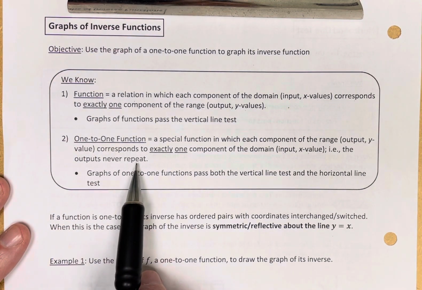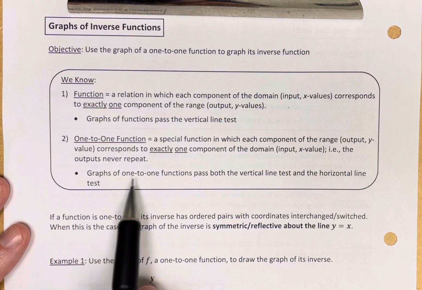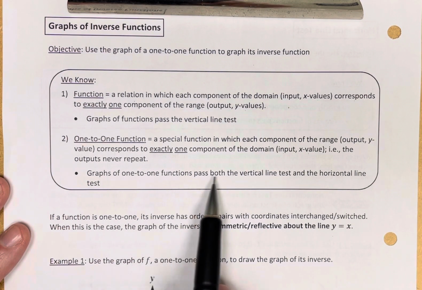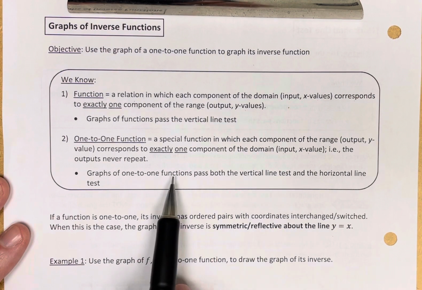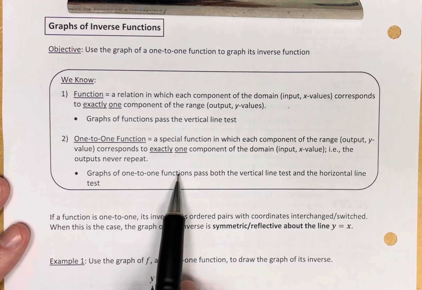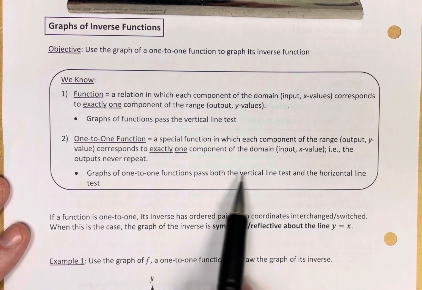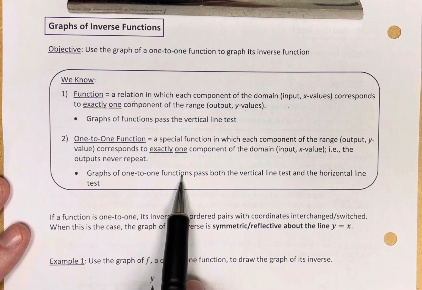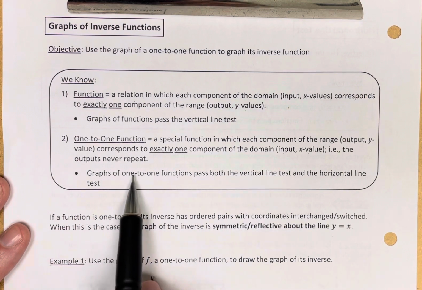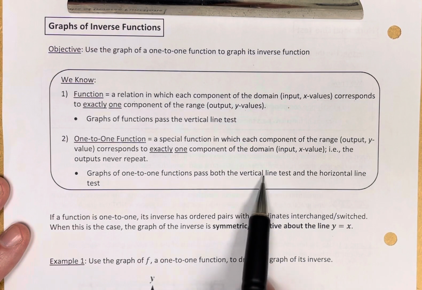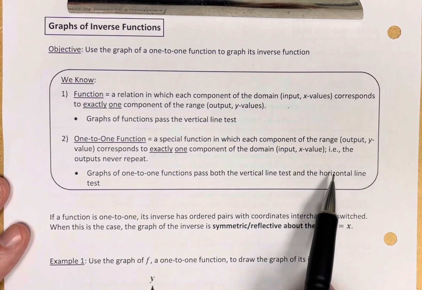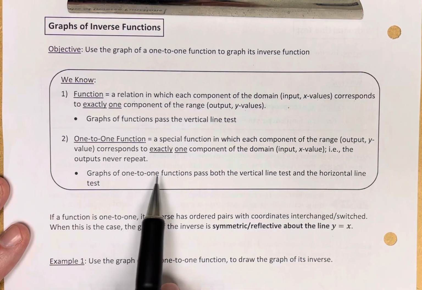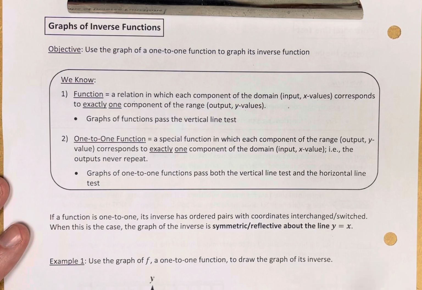We learned that graphs of one-to-one functions pass both the vertical line test, because it has to pass the vertical line test to be a function, and the horizontal line test. So we have a second test to determine whether it is a one-to-one function or not.